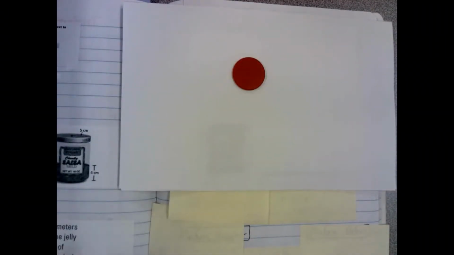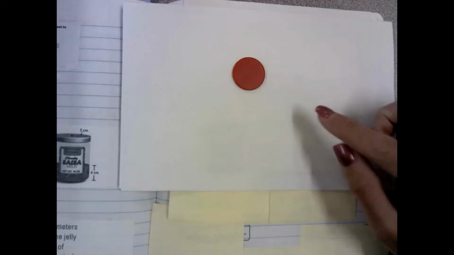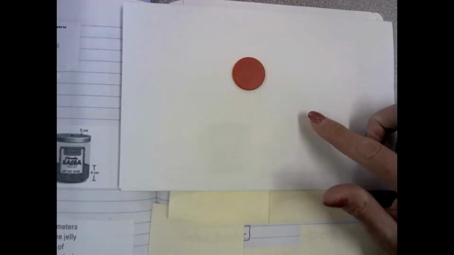Today we're going to talk about volume of a cylinder, but before we discuss cylinders, we're going to talk a little bit about a circle. Now, in order to find the area of a circle, we use pi r squared. The area of a circle is pi r squared. Now, the difference between a circle and a cylinder is that we add another dimension.